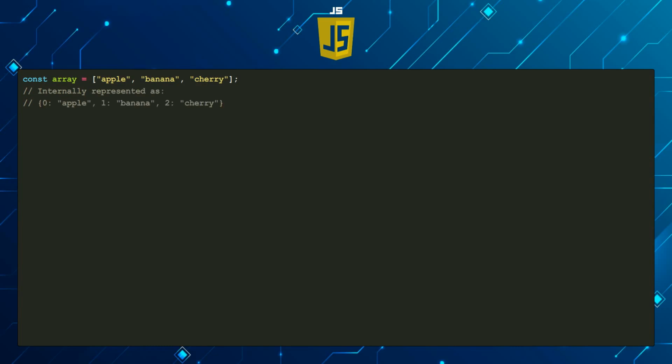Destructuring arrays allows you to extract multiple values from an array and assign them to variables in a single line. This is similar to object destructuring because arrays are objects.